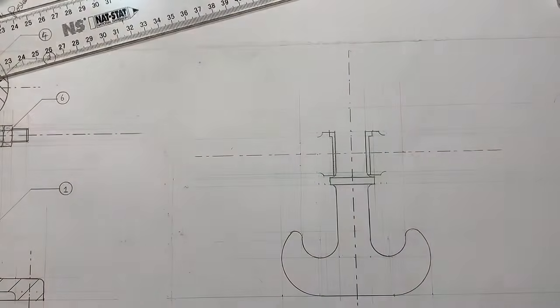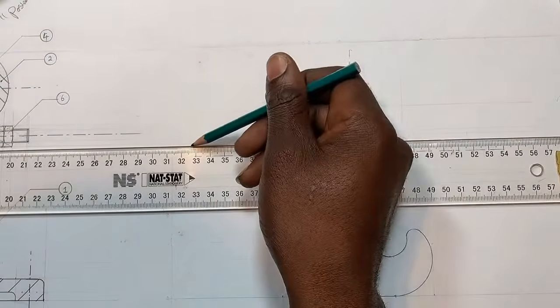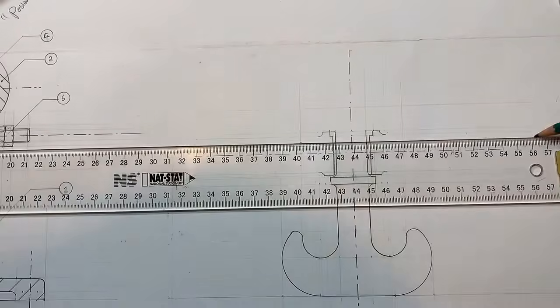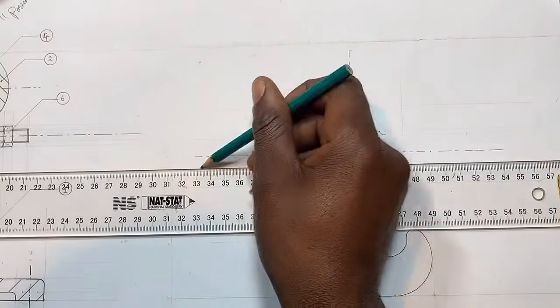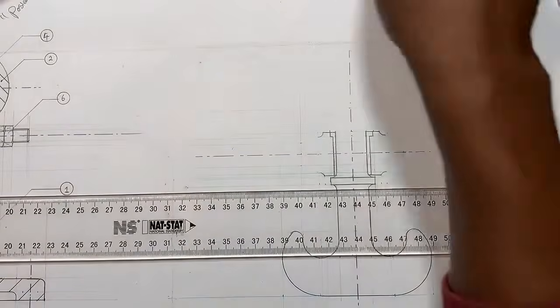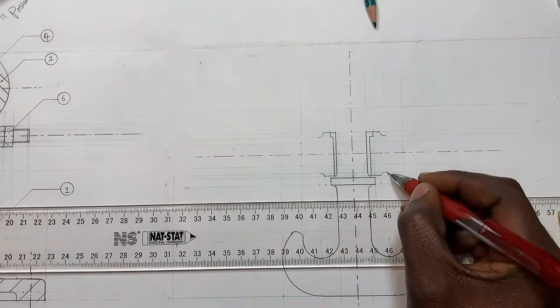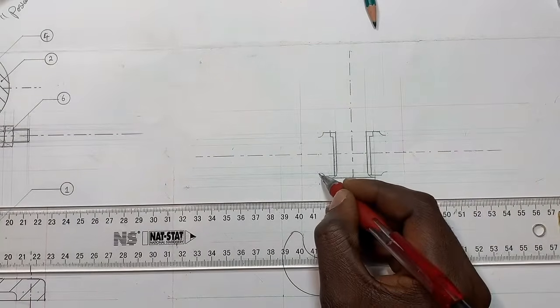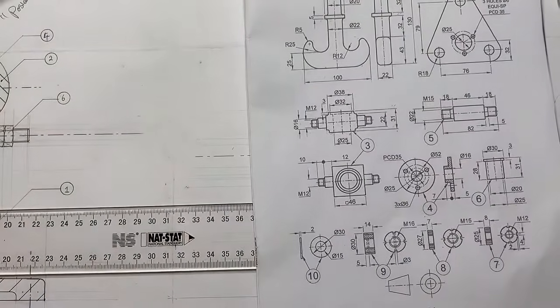After you mark it like that, just have your horizontal constructional line, so that you already have them this side. Horizontal constructional line, already have them this side. So from here till right there, from here till right there, from here till right there. So let's double check. What is going to be fitted there by your item 3?